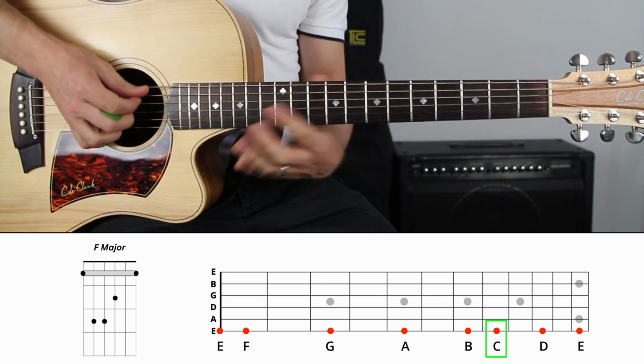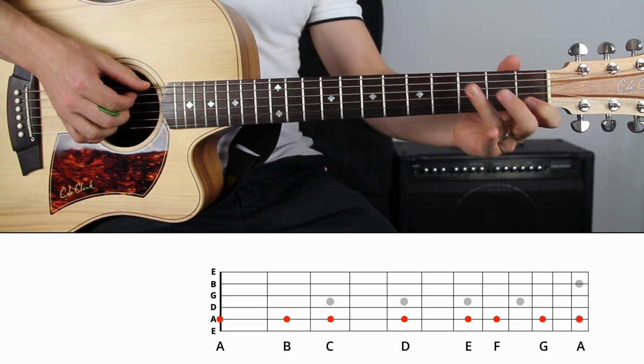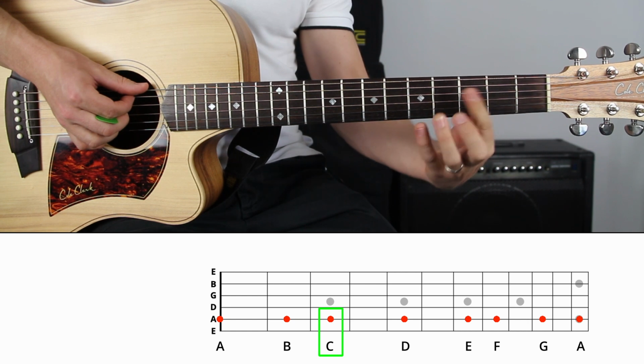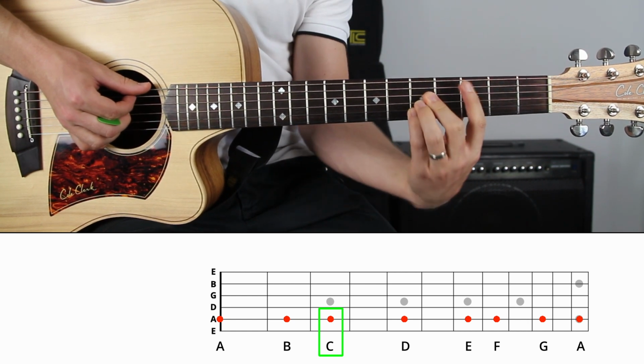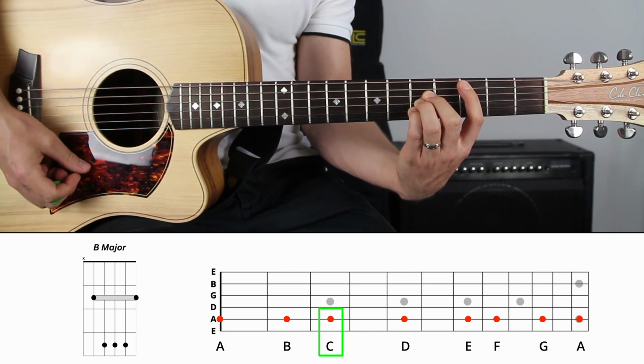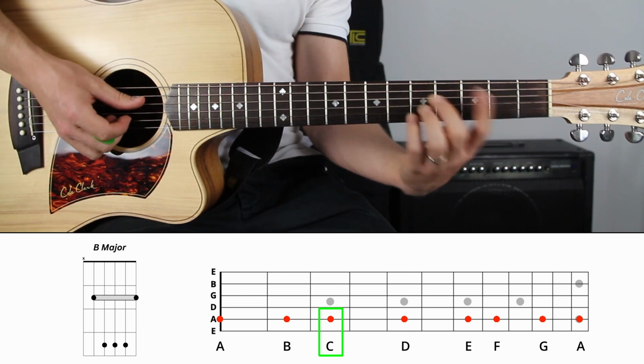Then let's find a C on the A string. Now I have a shortcut for this. Here's a C chord. That note is a C note. So I can just play my chord starting there. I'm playing my B chord because my tonic is on the A string. So that's a C. Easy.